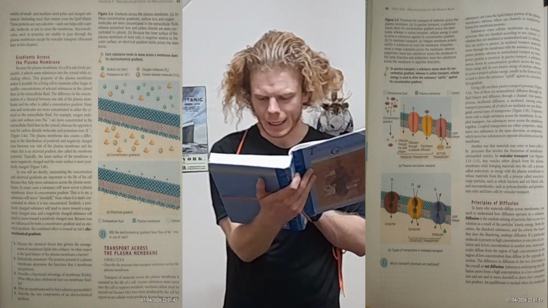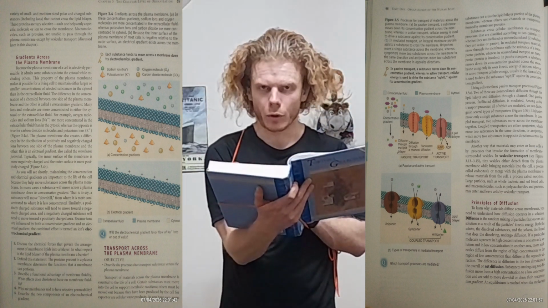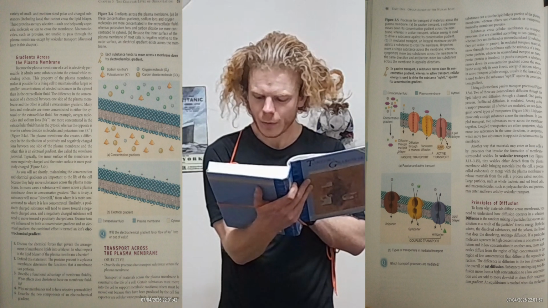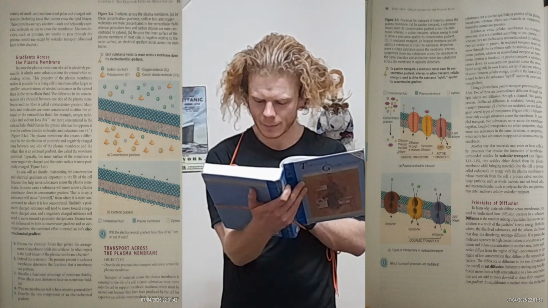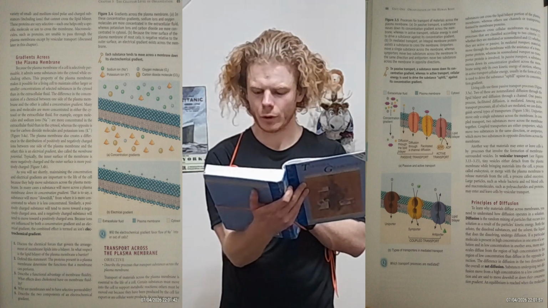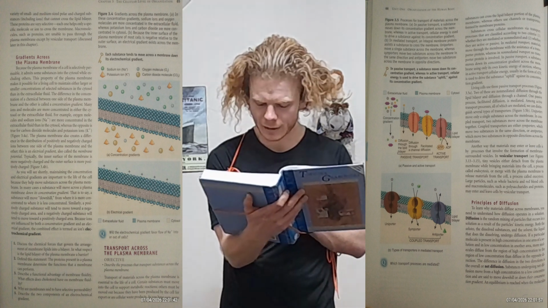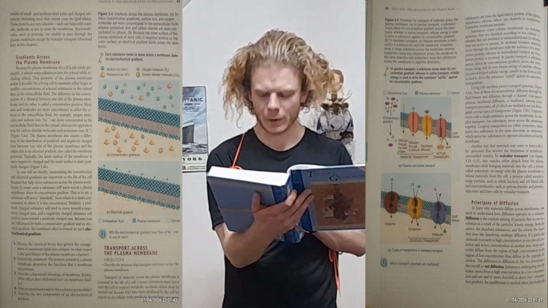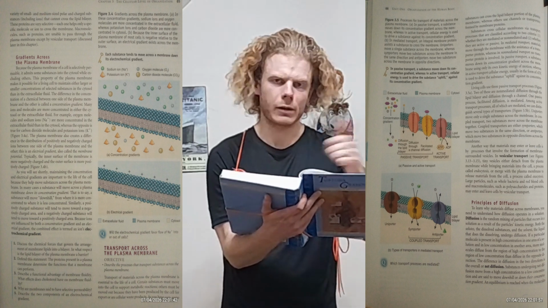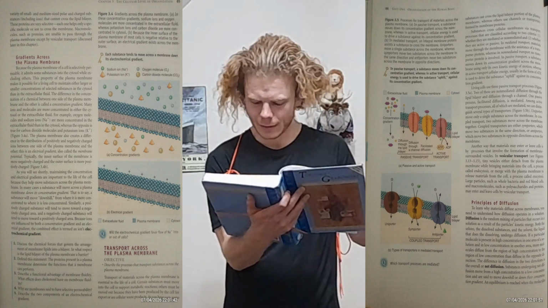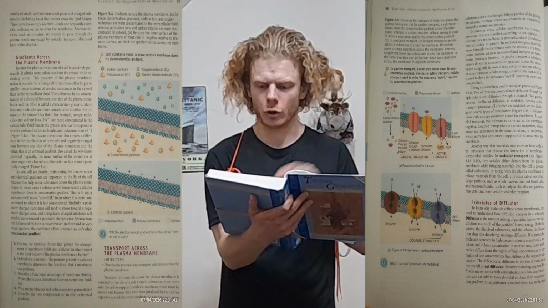Transport across the plasma membrane. Transport of materials across the plasma membrane is essential to the life of a cell. Certain substances must move into the cell to support metabolic reactions. Others must be moved out because they have been produced by the cell for export or are cellular waste products. Some things have to come in so that the cell can do metabolic reactions. Some things should go out because they are waste or they were produced and should be delivered.